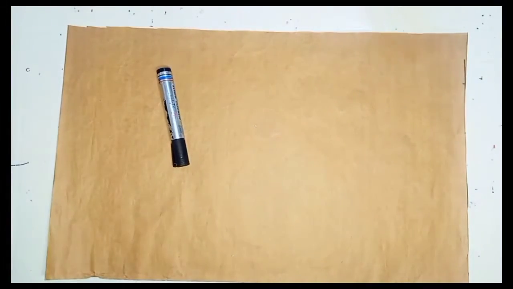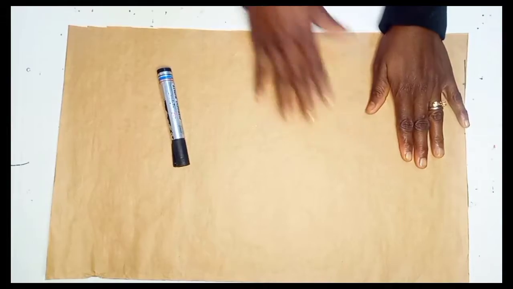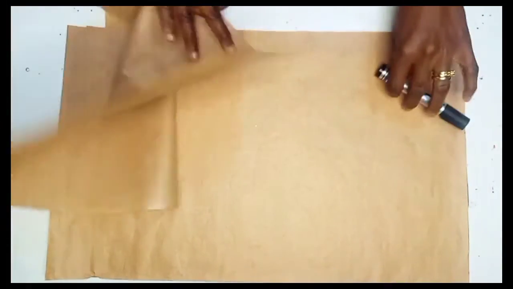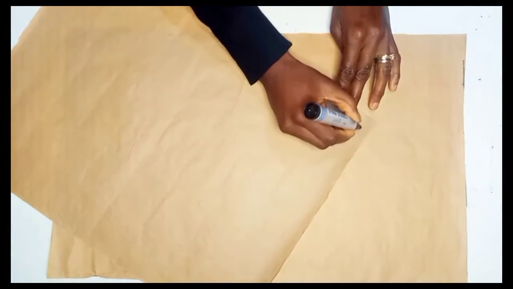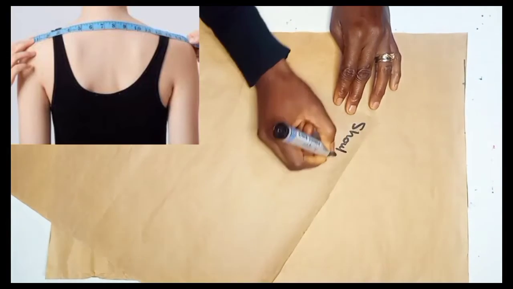So now we are going to go into today's tutorial proper. I'm going to be drafting on this pattern paper while I'll be doing the rough calculation on this other paper you see here. I'm going to go ahead and start with the first measurement, which is how to calculate your shoulder measurement.